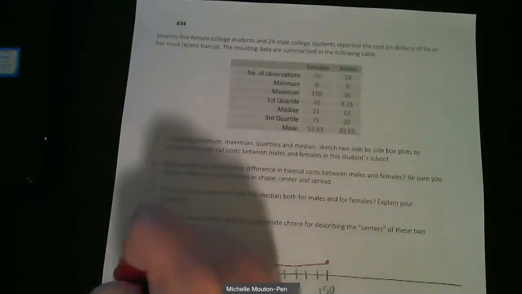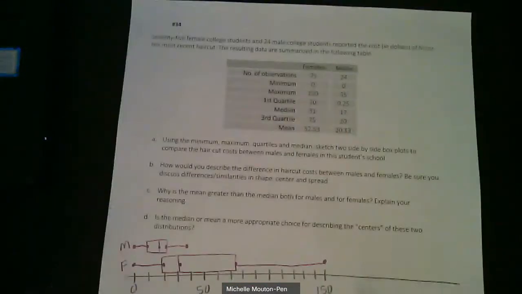And then we have 9.25, which puts us about right there. And then 17, and then 20. So here's male, and here's female.